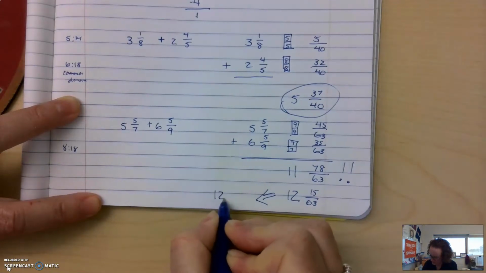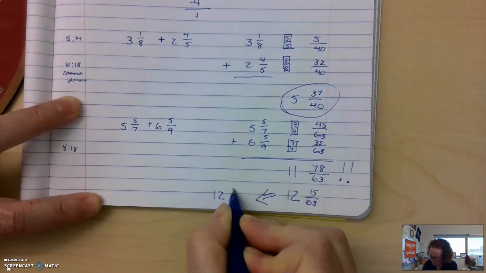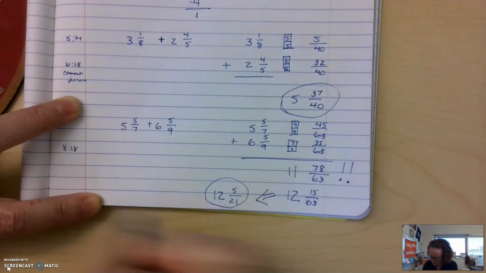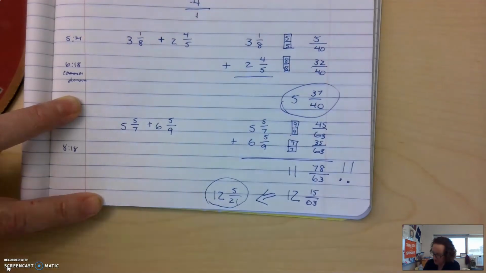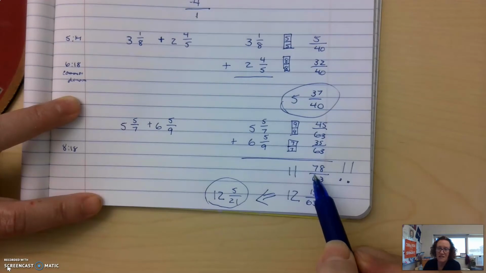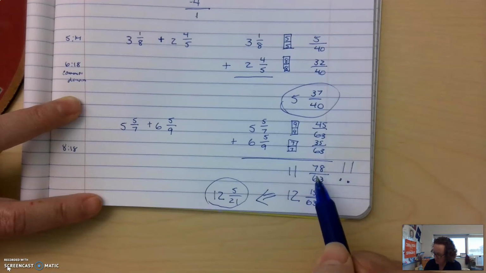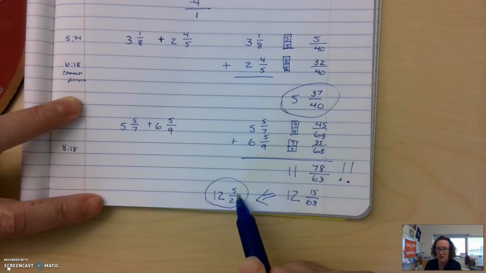So once I reduce, this becomes 12. 15 divided by 3 is 5. 63 divided by 3 is 21. So my final answer is 12 and 5/21. Notice again up here that I did not change these into improper fractions. My numbers would have been big and hard to work with, and the bigger the numbers, the more mistakes I tend to make. So I want to keep it in mixed numbers and then make adjustments at the end should I need to regroup. So always double check this fraction to make sure that it is a proper fraction, and I'm going to regroup when I need to make it look like a fraction that I'm used to seeing.